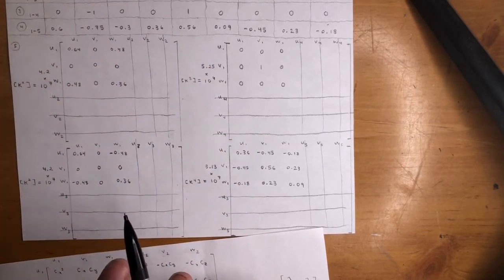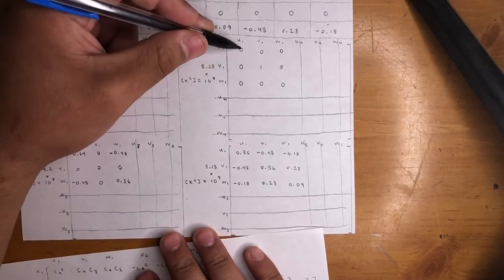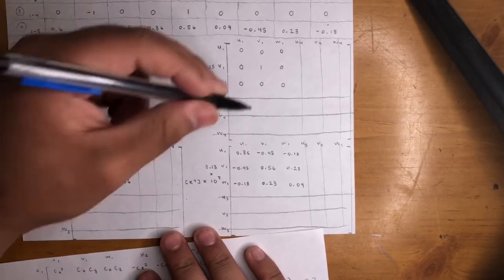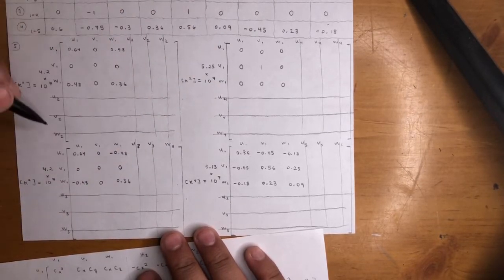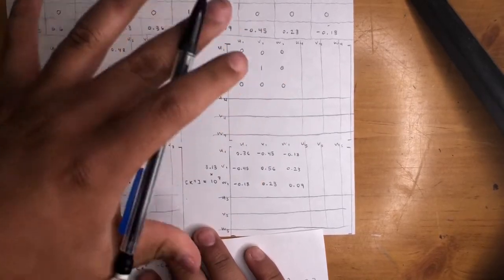But you cannot do that unless you have the same number being multiplied to them. So we can't just add 0 plus 0.36 plus 0.64 plus 0.64, right? I mentioned those because they're all U1, U1s. You add each position, okay?